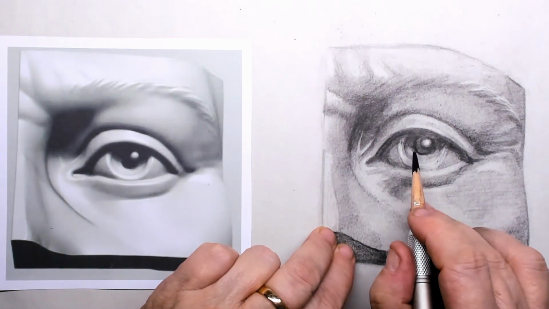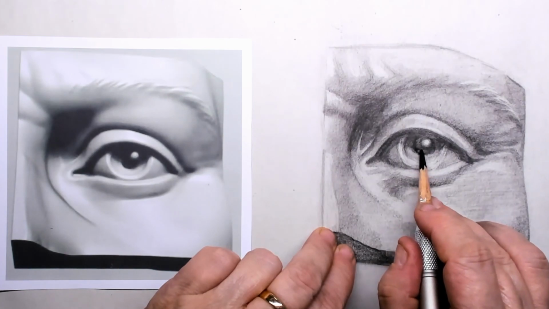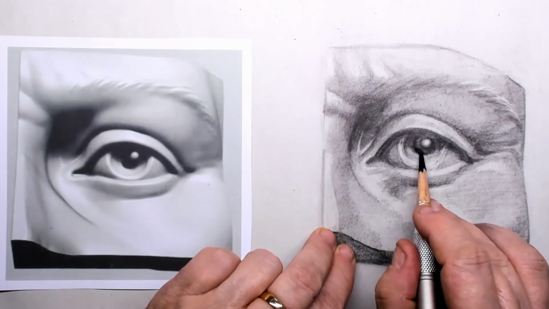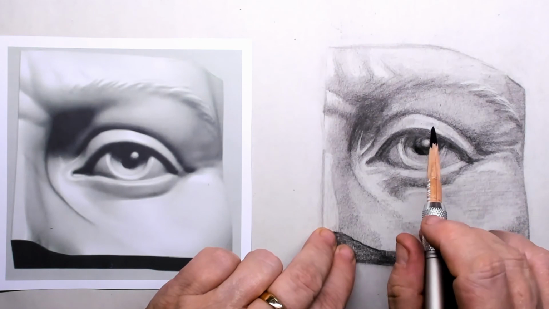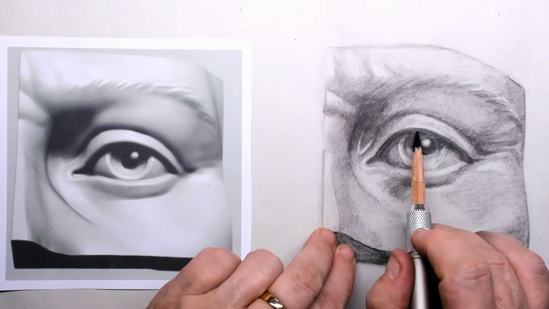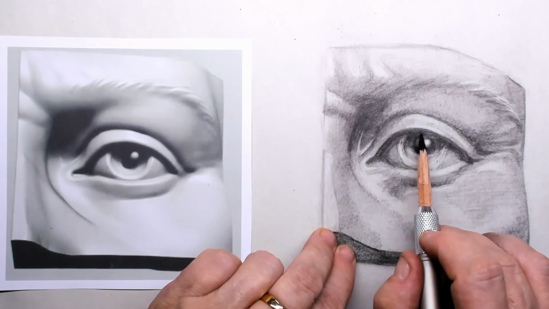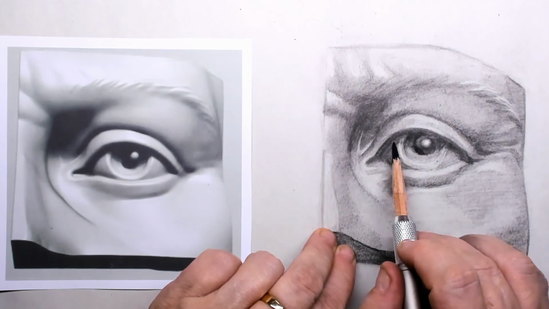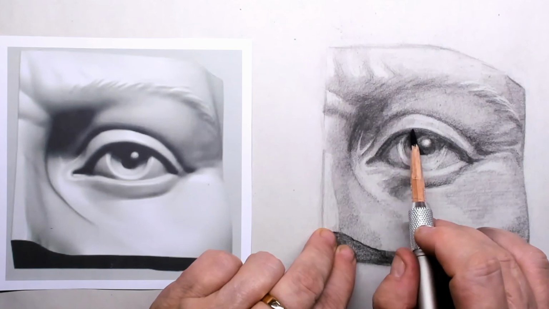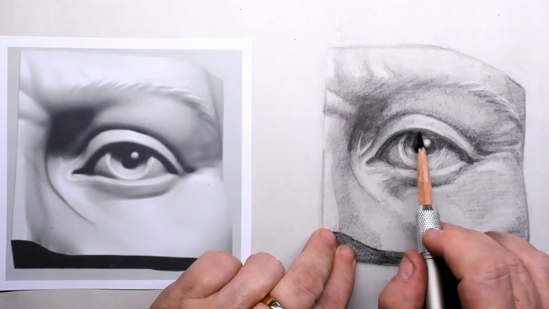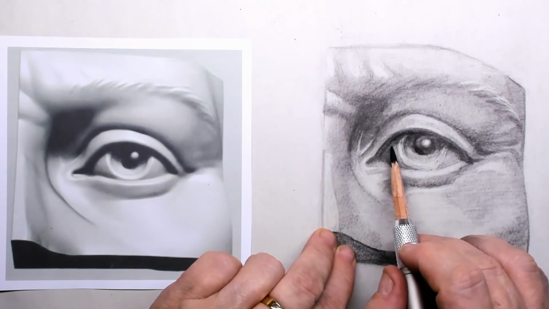And once you get those highlights in, then you can go back in with the charcoal pencil, and you can start pushing up the contrast even more, and then you get that actual 3D effect.